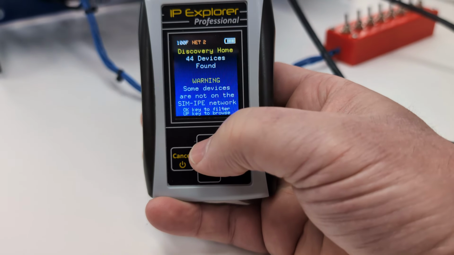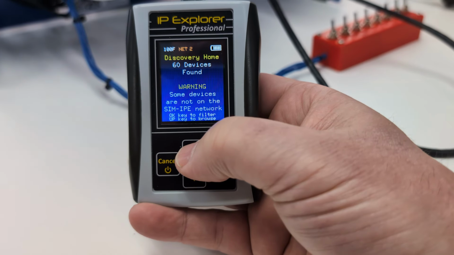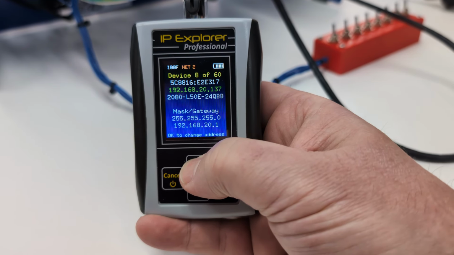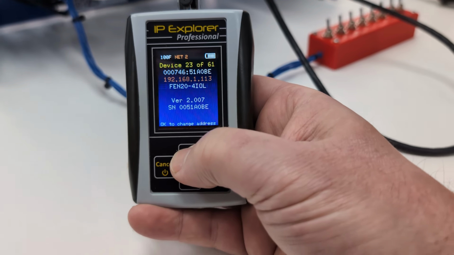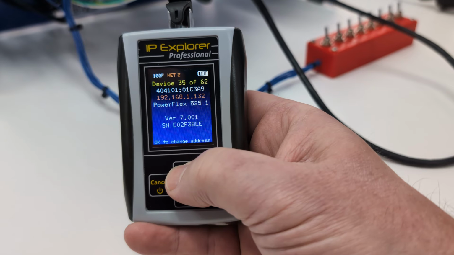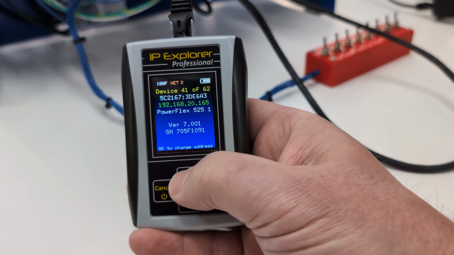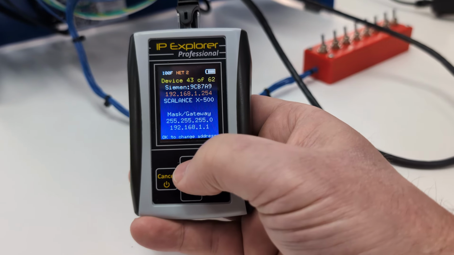So I'm going to hit the OK button. We're going to sort by name again because I think that works well in a lot of this. And this time I'm going to go up to our Scalance Ethernet switches. And those are by Siemens. And yeah, the SIM-IPE works just as well with them. So, oops, that one's already changed.